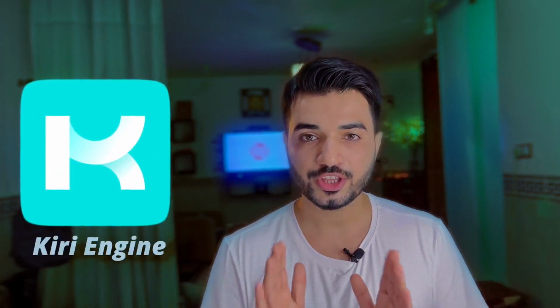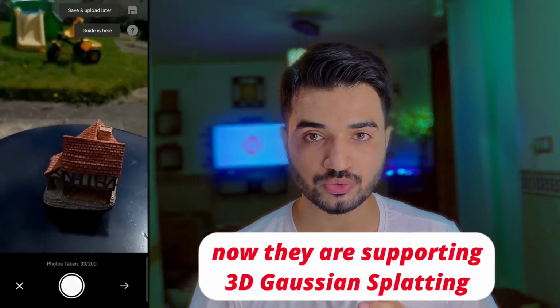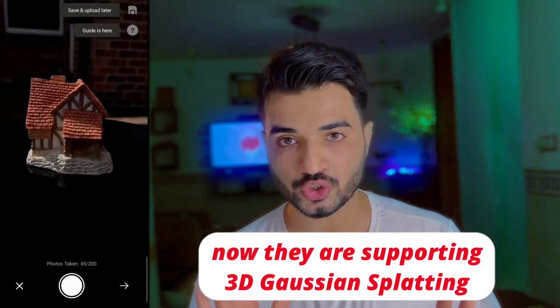The second one, of course, is Kiri Engine. This app is so good and powerful. They use photogrammetry and NeRF, and that's a good solution for reflective or shiny objects. This is a pain for photogrammetry. They should use NeRF for that. Of course, tell me your favorite 3D scan app in the comment section.